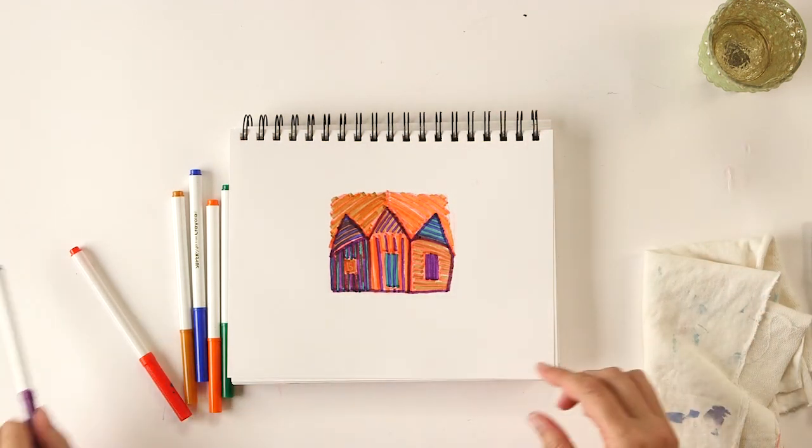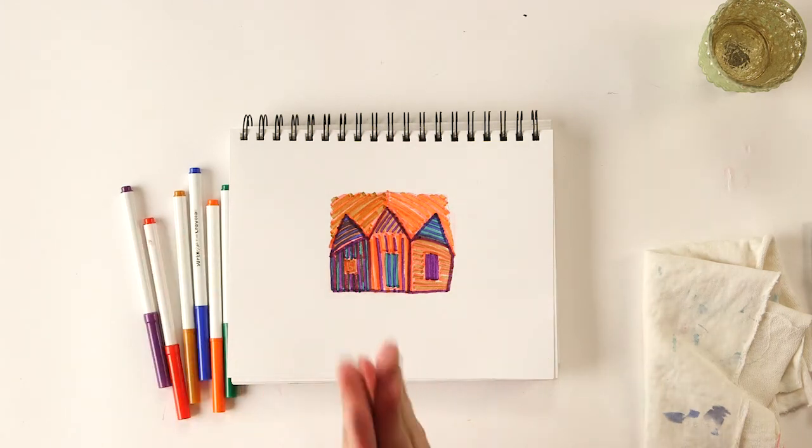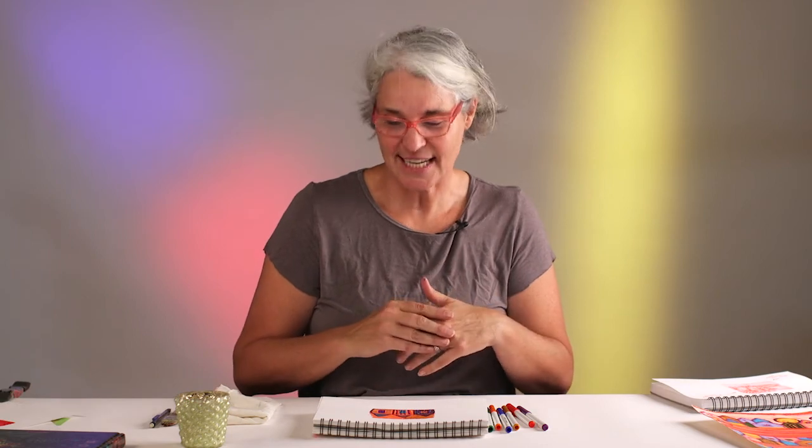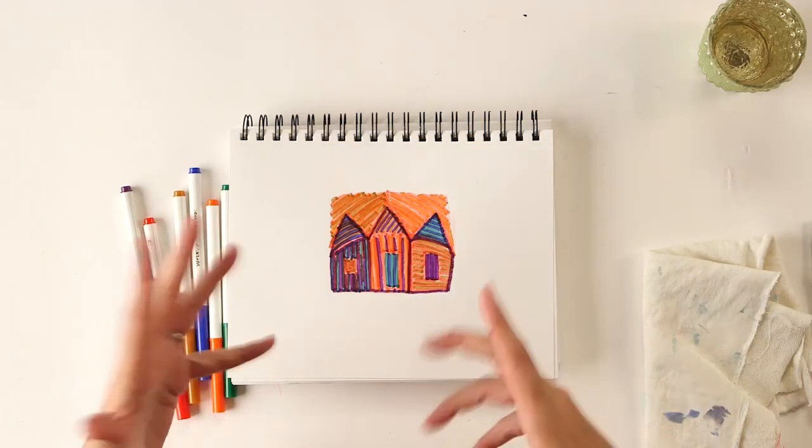Okay, I'm going to call this done. The main thing to remember on this is to work slowly. Don't worry about your lines not being perfect. And if you don't know what color to use next, pick a complementary color and try that. So have fun. This is again kind of like the Paul Klee exercise, a study in color.